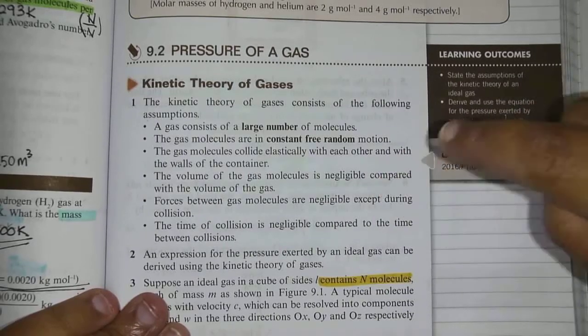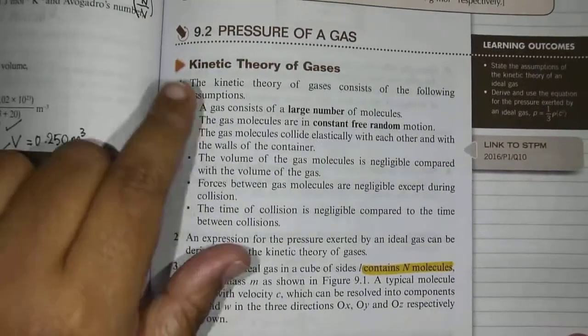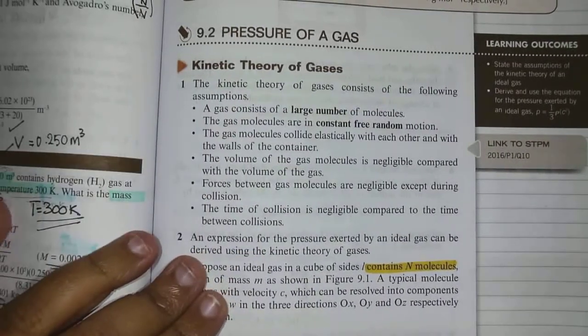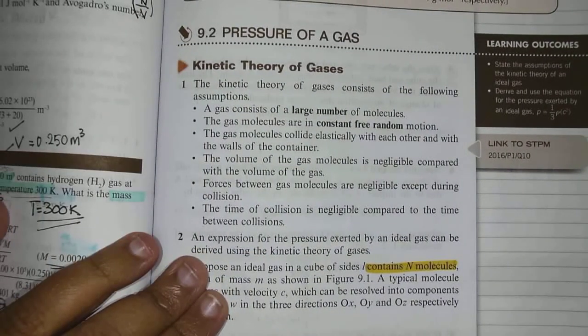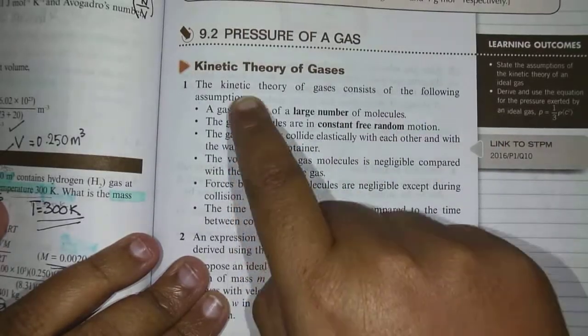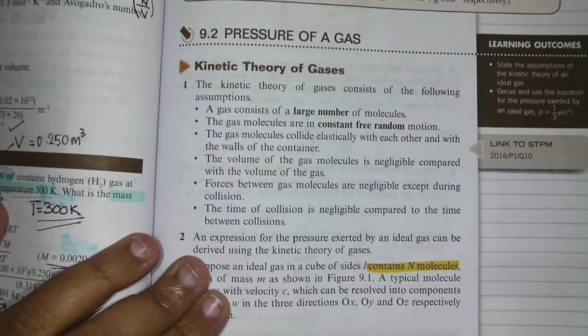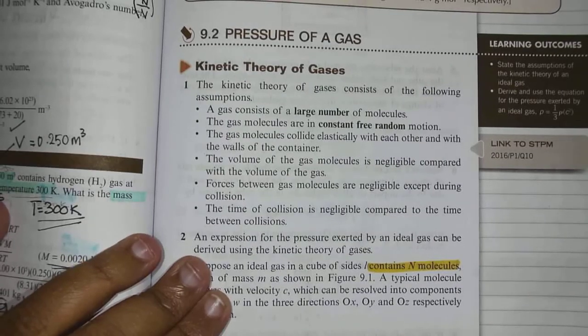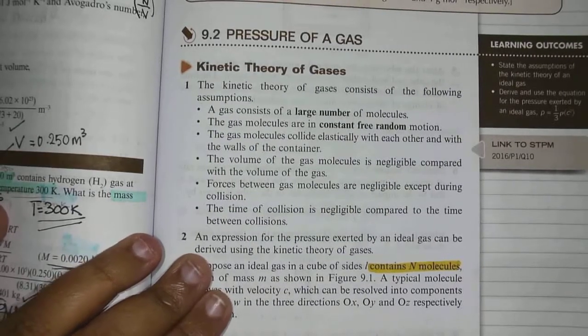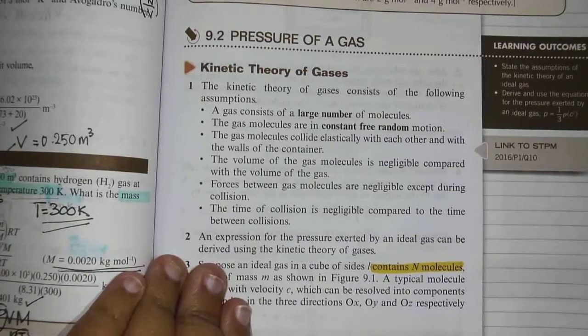Okay, let's look at the first part of this video, which will be the kinetic theory of gases. Now, the kinetic theory of gases consists of the following assumptions. I'm going to number the assumptions because later, when I prove the pressure of a gas, I'm going to refer to these numbers in my derivation.